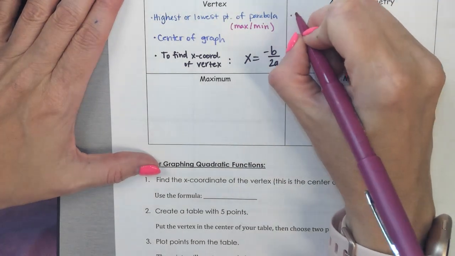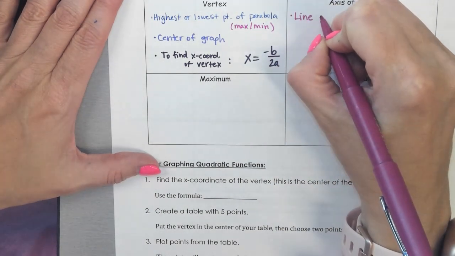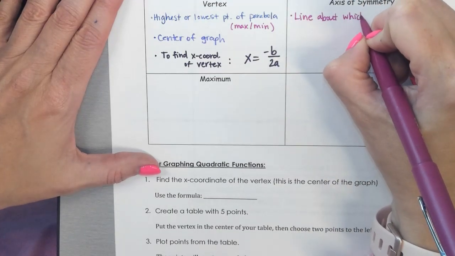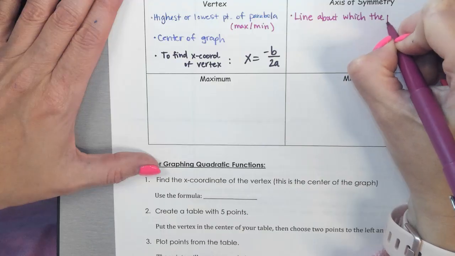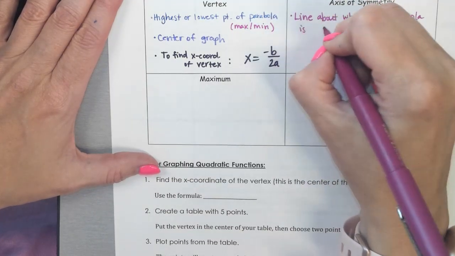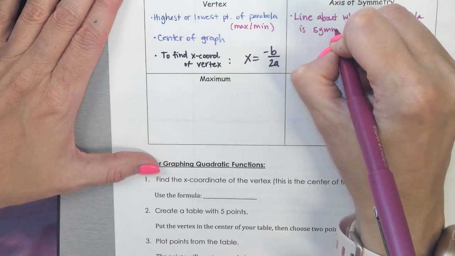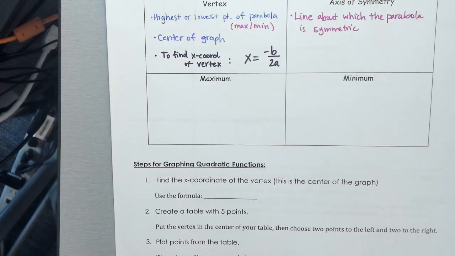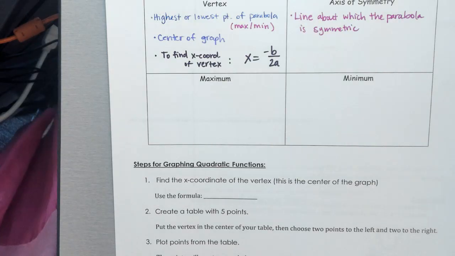The axis of symmetry and vertex are related. This is the line about which the parabola is symmetric. Remember, symmetric means it's going to be even on both sides. We're going to use that to help us when we're creating tables.